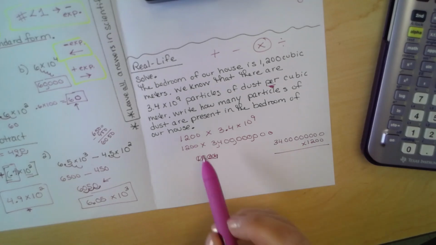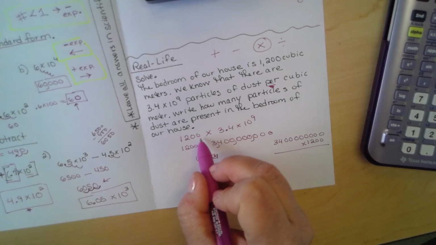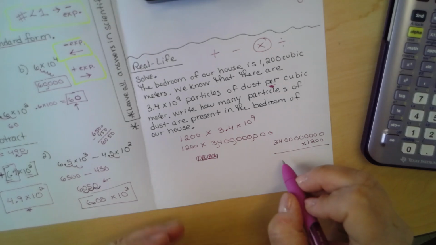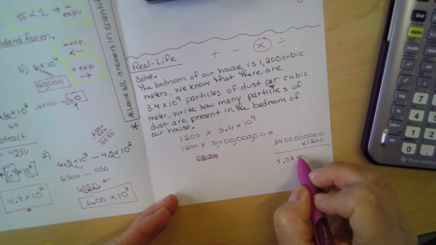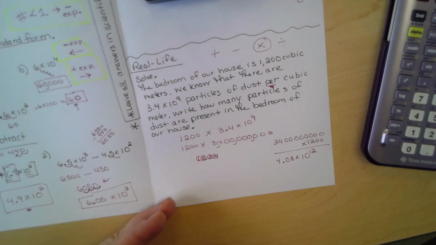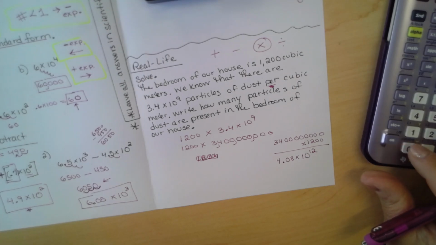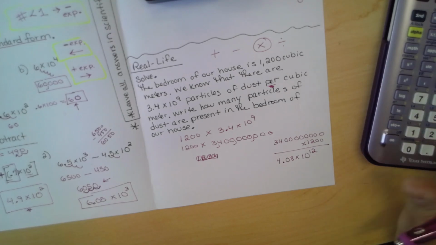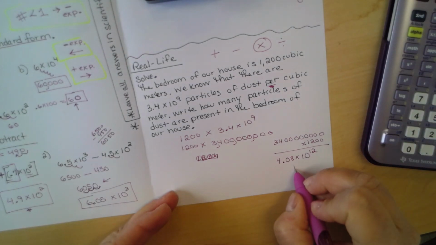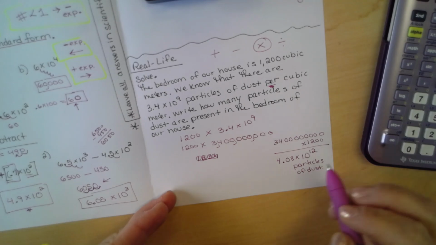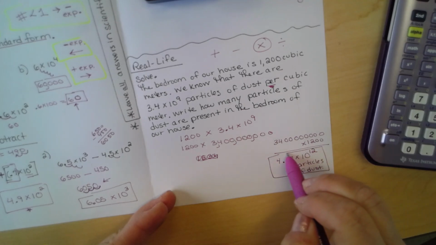Now here's another option, because this is annoying. I agree. You could also convert this. Actually, no, it's not going to help us either. All right, so if you multiply this properly, it should actually come out to 4.08 times 10 to the 12th. Yeah, I'm going to try it on my calculator. You guys try it on your calculator. 3.4 times 10 to the 9th times 1,200. Yeah, it's just that. Particles of dust. So if the word problems are a little annoying like this one, feel free to use a calculator.